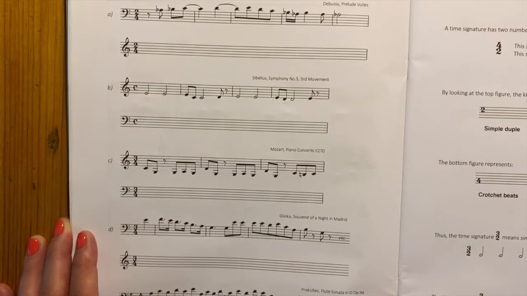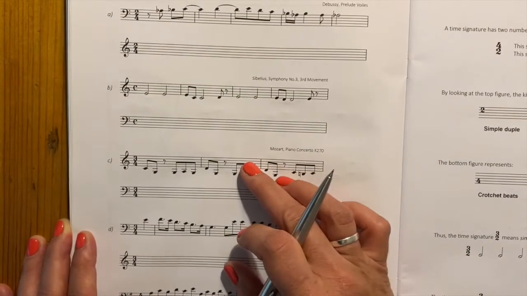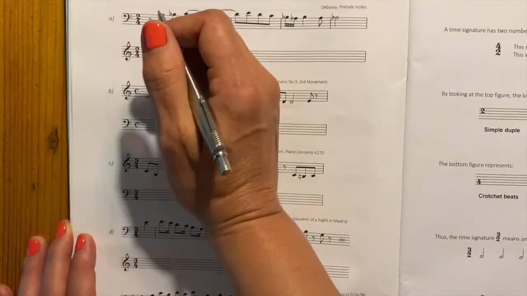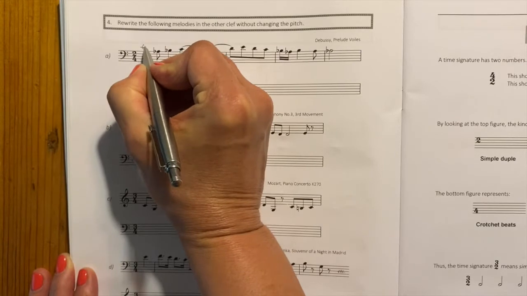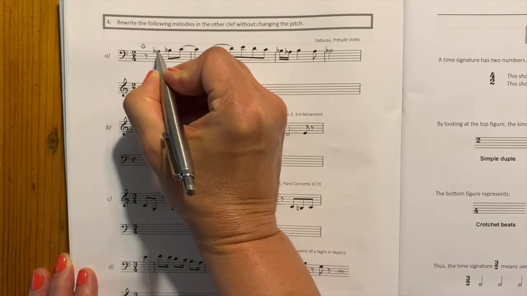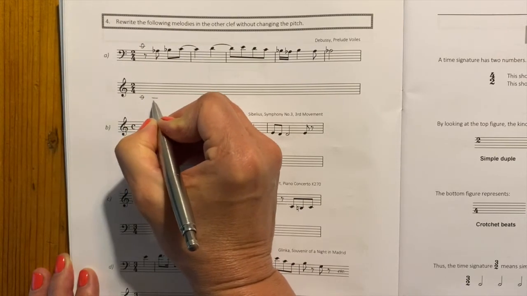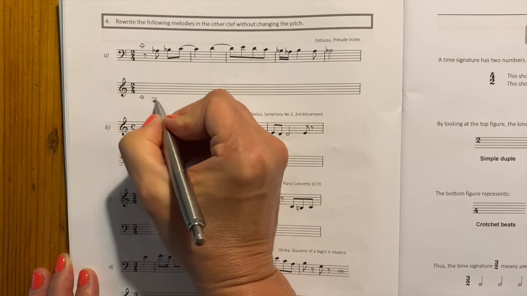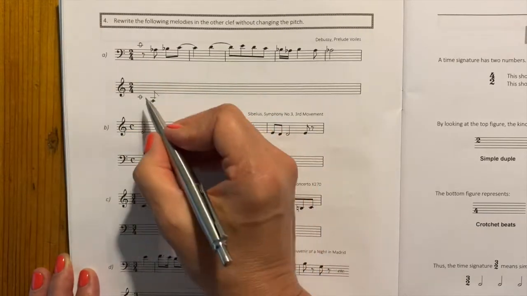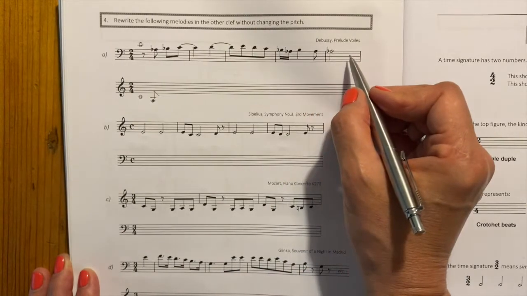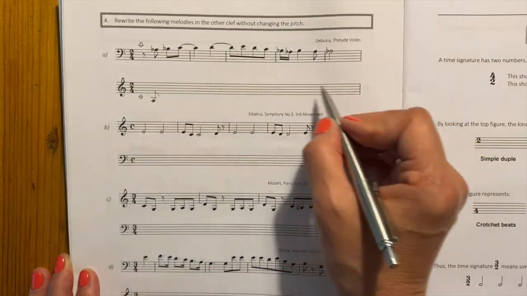Now you also need to be able to rewrite a given passage at the same pitch in a different clef. Again, start with middle C. If this is middle C, this is the note, the A, just below middle C. So this is middle C in the treble clef. I want to start on the A just below middle C. And from there onwards, make sure that the curve of your given passage and the curve of your answer is the same.